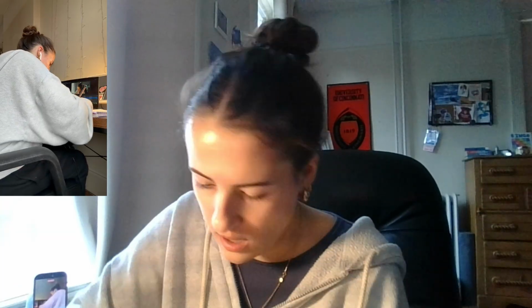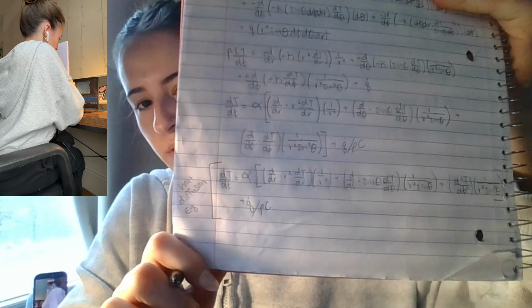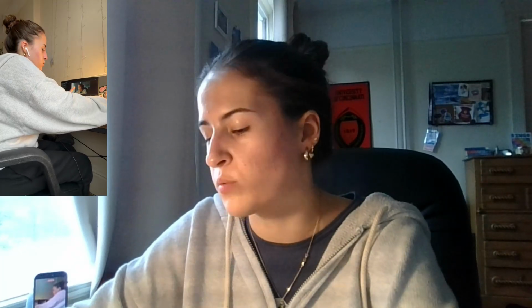this is our most simplified version of our heat diffusion equation in cylindrical coordinates. So this is our simplified version of that. And now we're going to look at the case where we have steady state, no generation, no heat generation, and only radial direction. So let me rewrite this big old equation one more time before we start simplifying things based on these conditions.